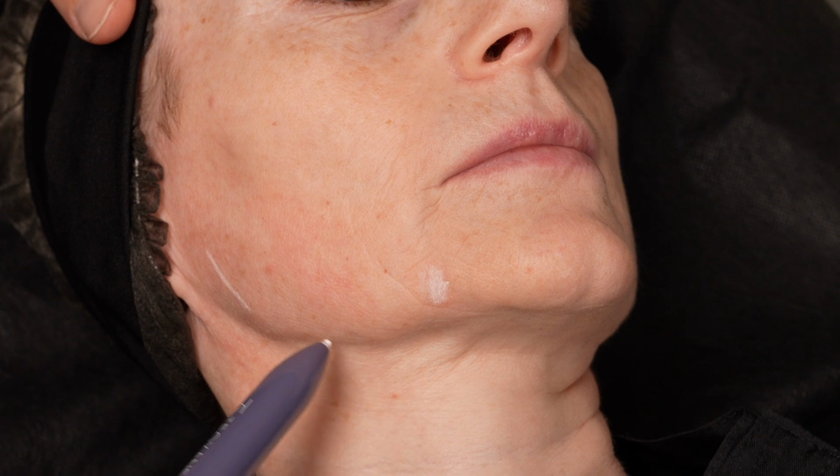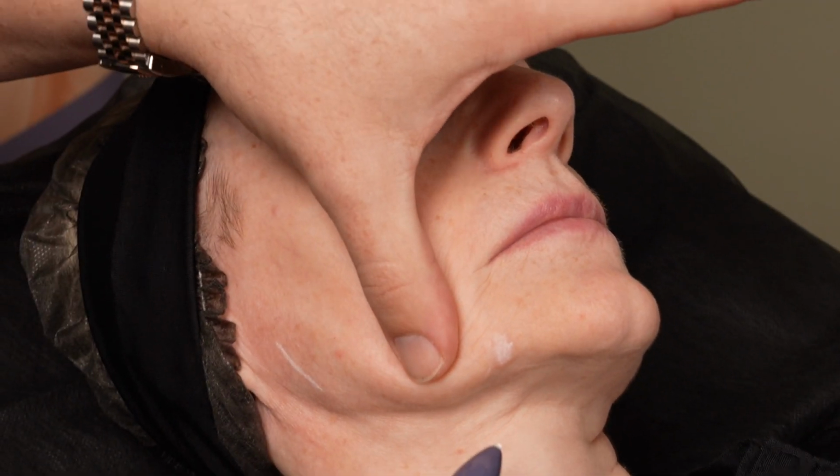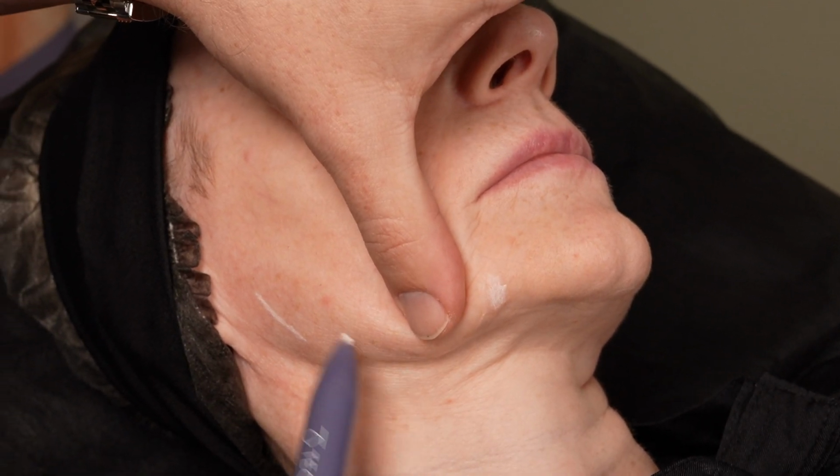And you can easily see where the jaw sagging area is. You can see here. And I can also do like this. You can see the other fixed point here.